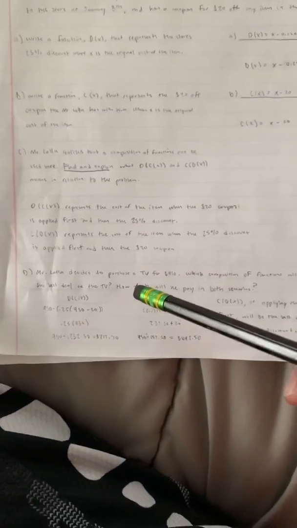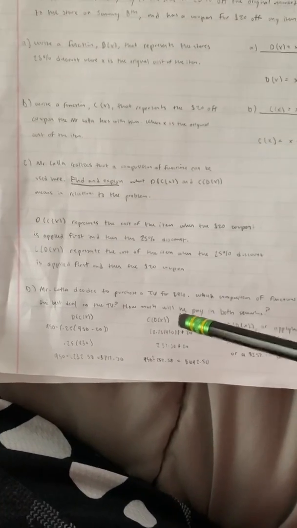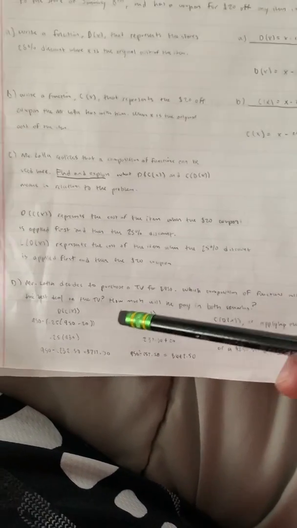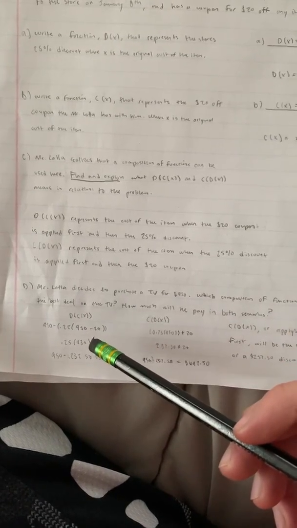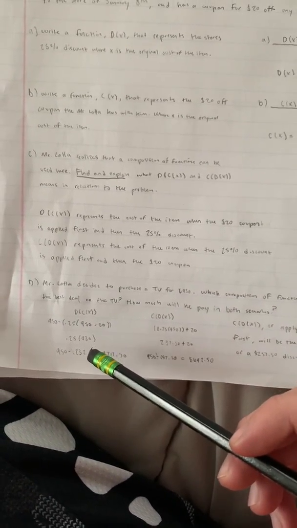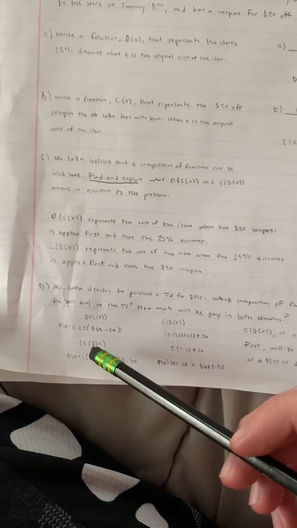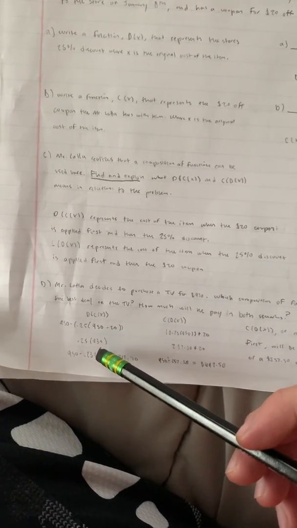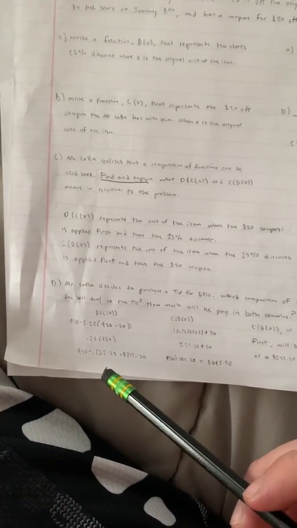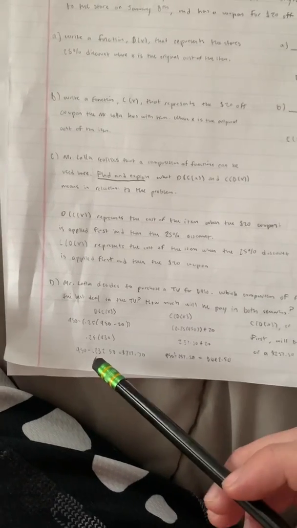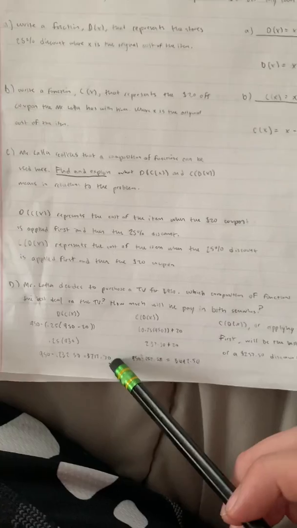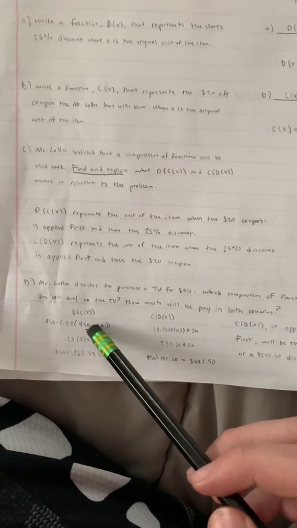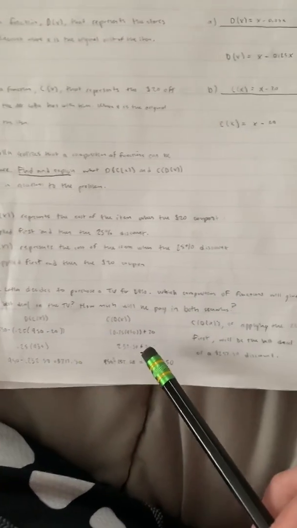And 6D, first thing you do is you plug in 950 for both, and 950 minus 20 is 930, and then you take the 25% discount of 930, which is 232.50. So 950 minus that is 717.50. So that's the total cost when you do the $20 off first.